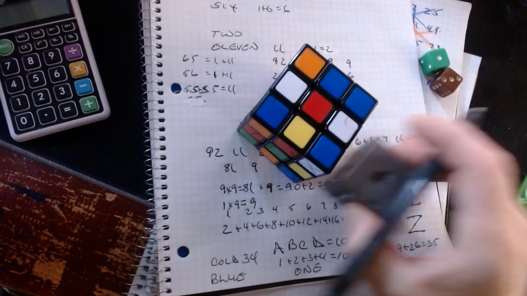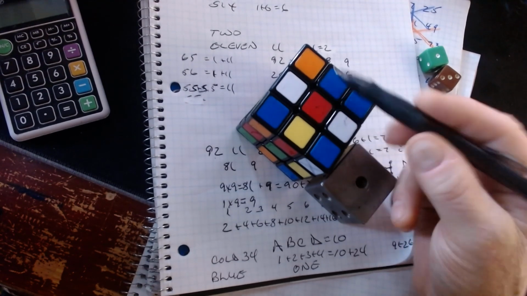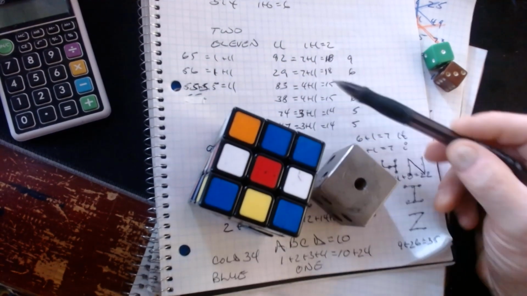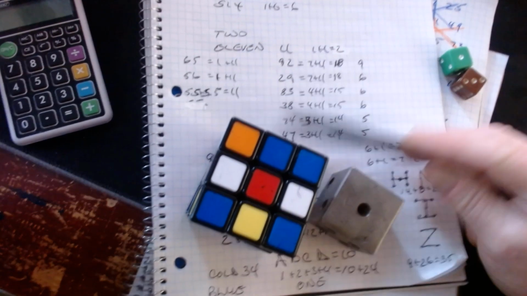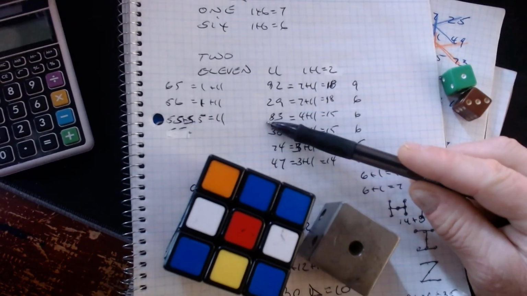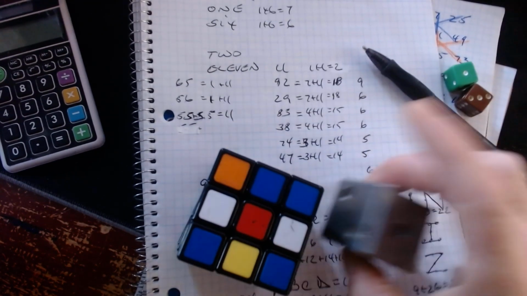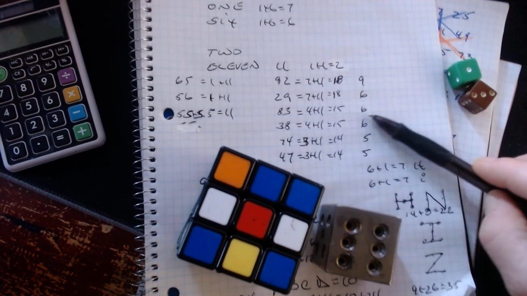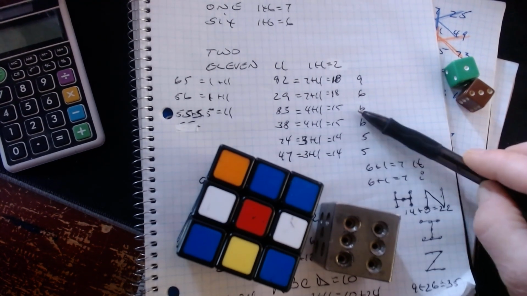To where 1 is in the center, to where 8 comes around. Where is number 8? Right over here. When you flip that upside down, you have 6 to where 1 comes around. So we're talking about this one over here.